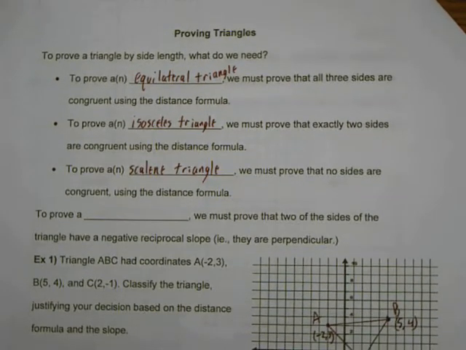There's also one other kind of triangle that we're going to look at proving today, and that is proving a right triangle. If you remember, a right angle is an angle that's 90 degrees. So a right triangle is going to be a triangle that has exactly one 90-degree angle. Alright, if you remember, a 90-degree angle is formed by perpendicular lines. So we need to prove that two of the sides of the triangle are perpendicular to each other.